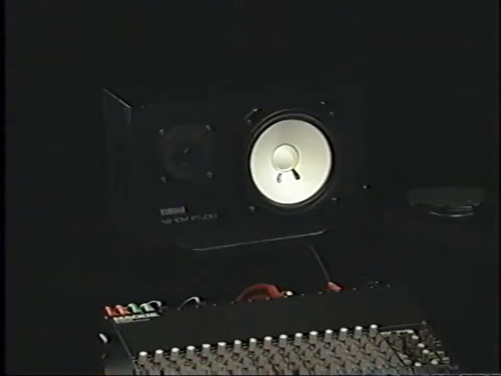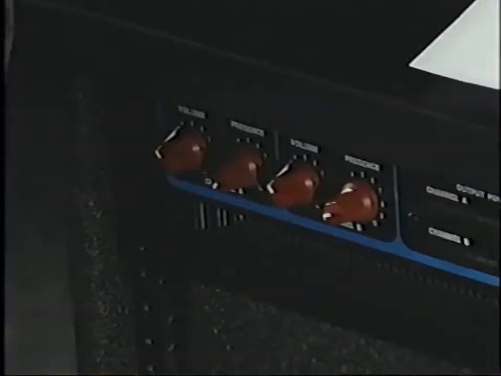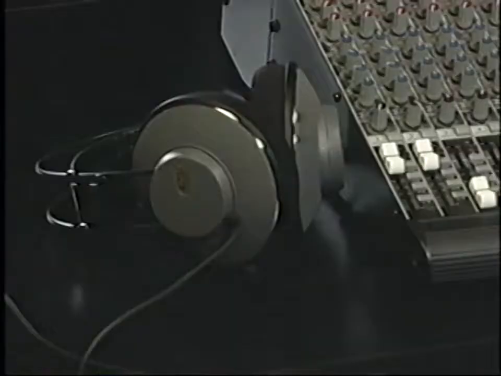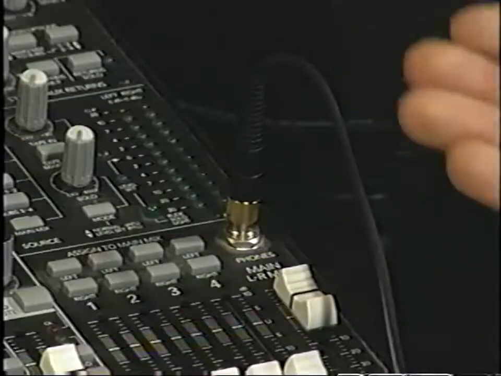Now comes the monitor system. I say system because there are two important parts: the speakers and the power amp. You may have speakers with a power amp built in, and this will save space and extra cabling. But regardless of what type of system you have, locate these two components right now. For those of you looking at an empty space in your workstation where the speakers would normally be, find a pair of headphones and the headphone output controls on your mixer. This is your other option.